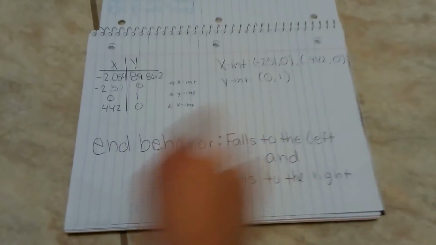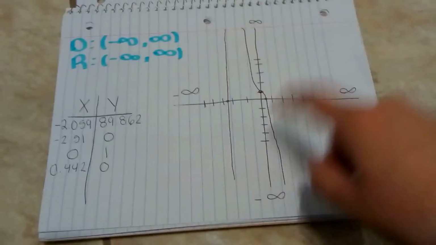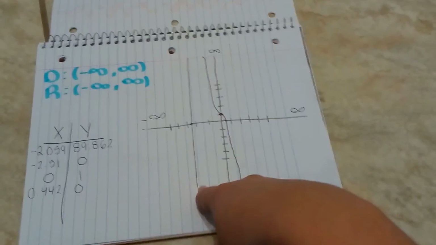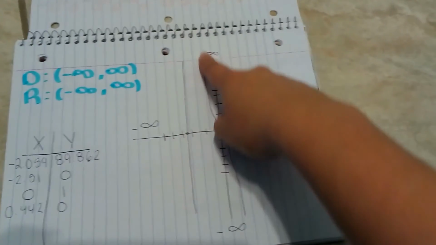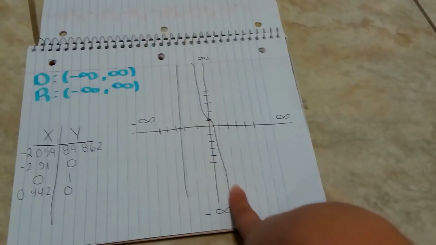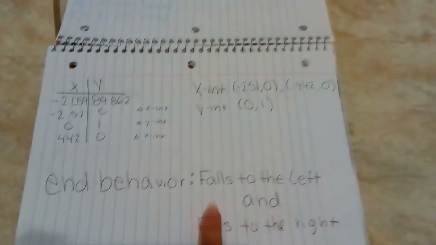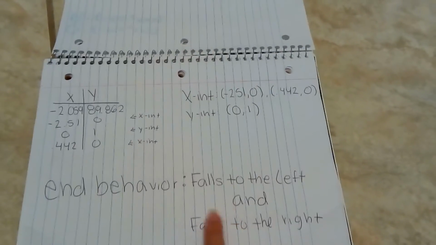And for end behavior, if we go back to the graph, you can see that here it's falling on the left side, and on the right side it's also falling. So for end behavior, it falls to the left and falls to the right.